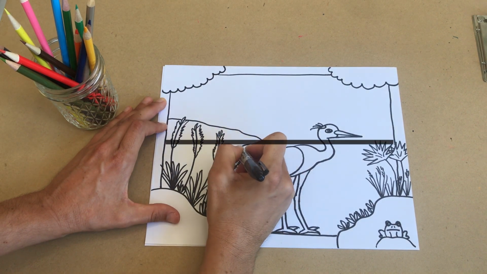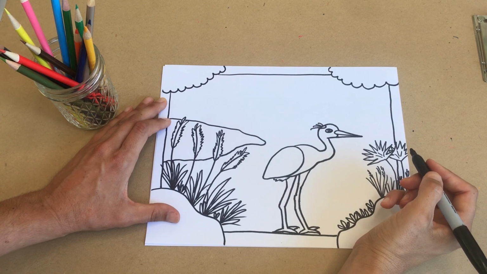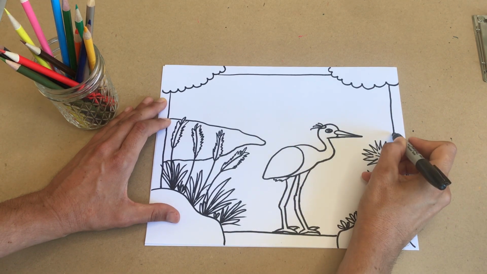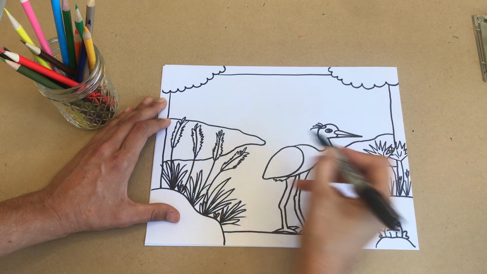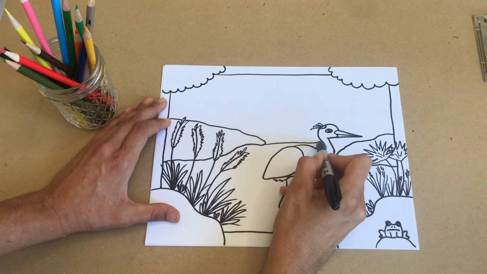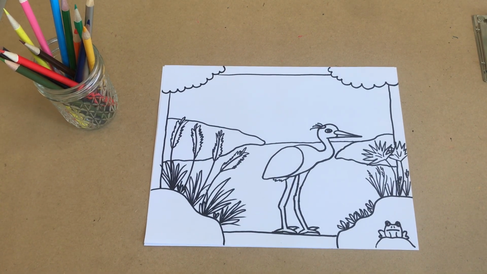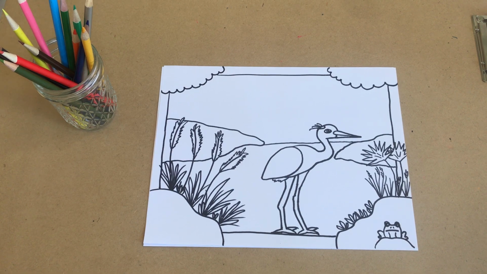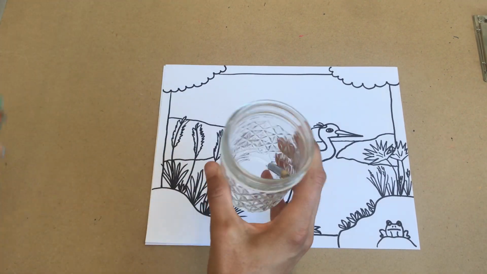You can draw a horizontal line across, or follow along with me to make 2 more pieces of land in the background connected by a horizontal line. This is the edge of the wetland where the marsh meets the ocean. Now let's draw the sun. I have a trick for making a perfect circle.